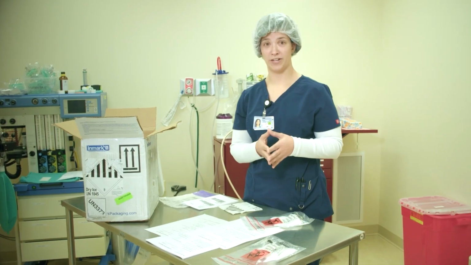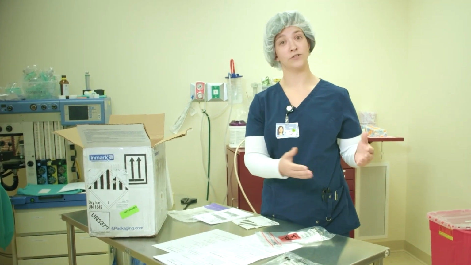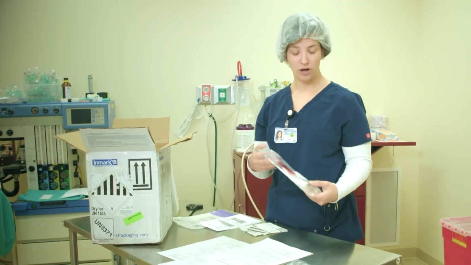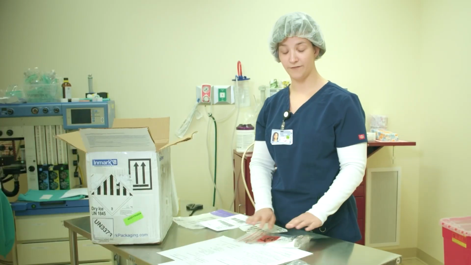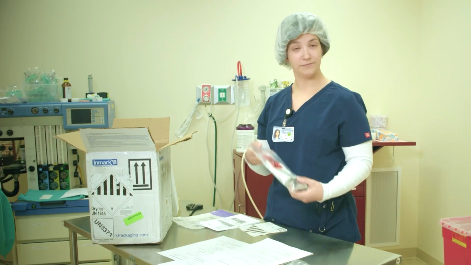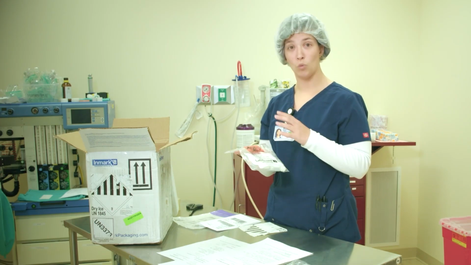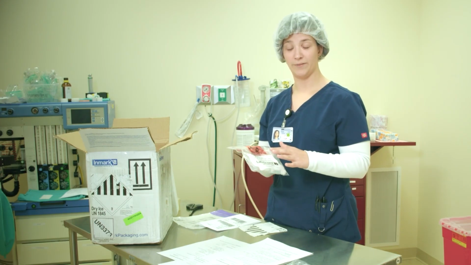Once you gather all your samples, whether it be on dry ice or from a freezer, you can place them all in a single biohazard bag as long as that bag is able to lay flat. You could have 15, 20 samples in one bag as long as it's laying flat.